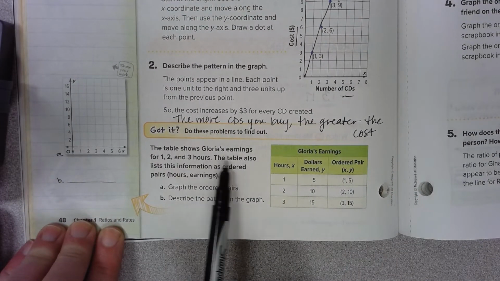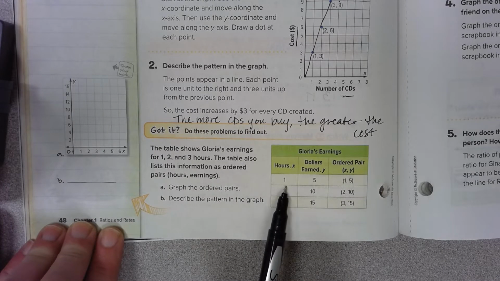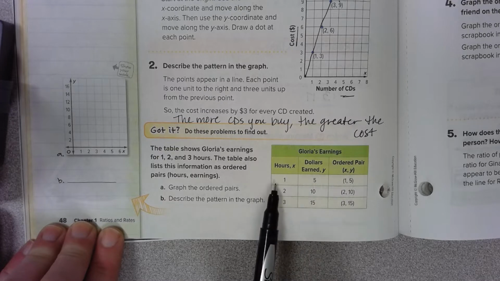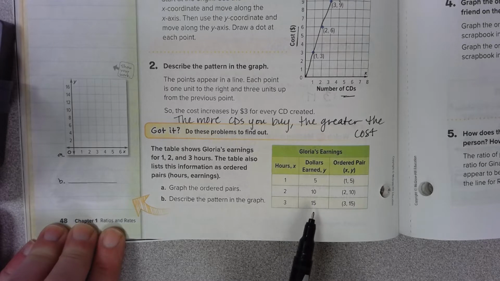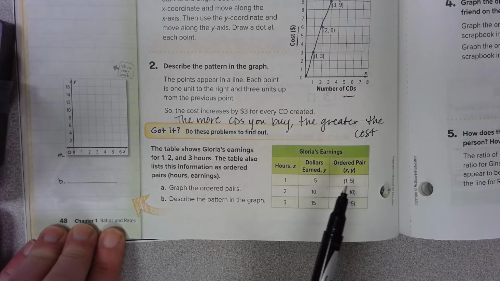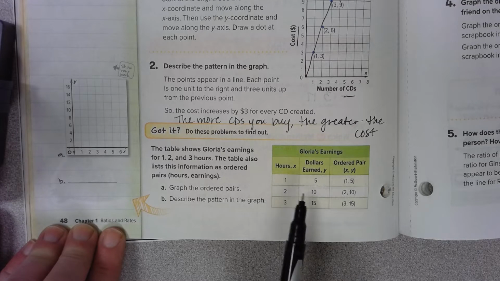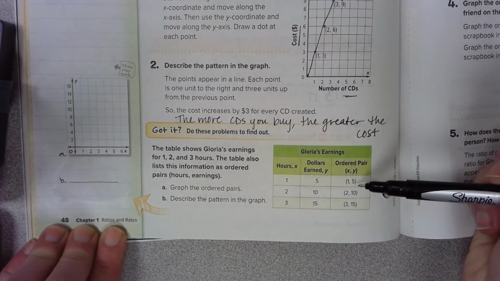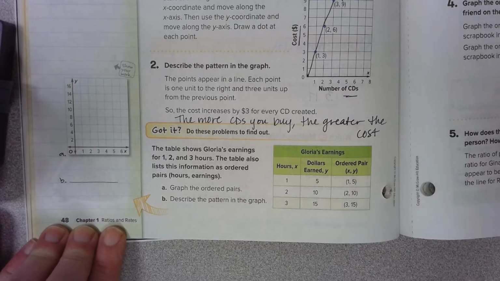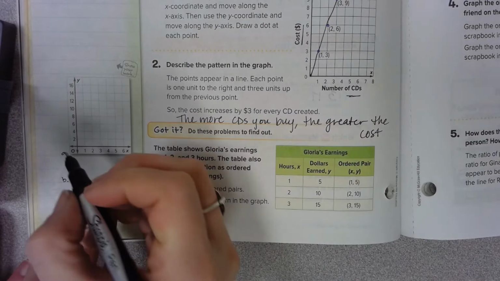Let's look at this section down here. The table shows Gloria's earnings for 1, 2, and 3 hours. The table also lists this information as ordered pairs, which is nice for you. So if she works 1 hour, she gets paid $5. If she works 2 hours, she gets paid $10. She works 3 hours, she gets $15. Okay? They have these ordered pairs set up for you. 1 is your X, 5 is your Y. 2 is your X, 10 is your Y. 3 is your X, and 15 is your Y. So they have 1, 5, 2, 10, 3, 15.